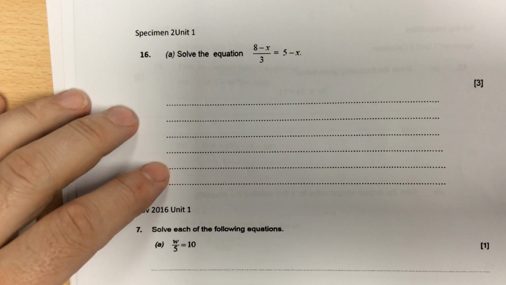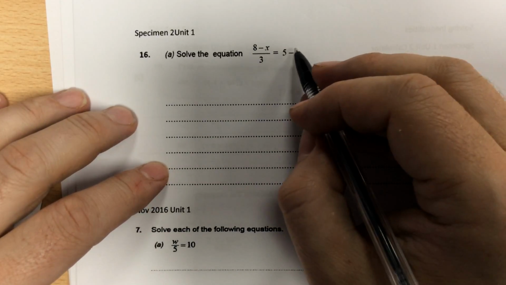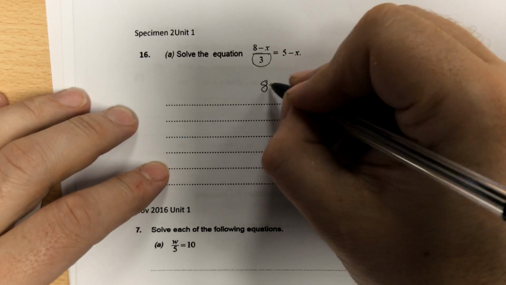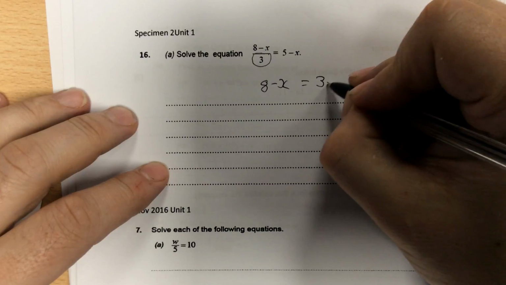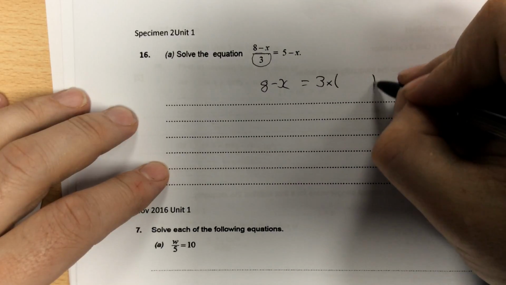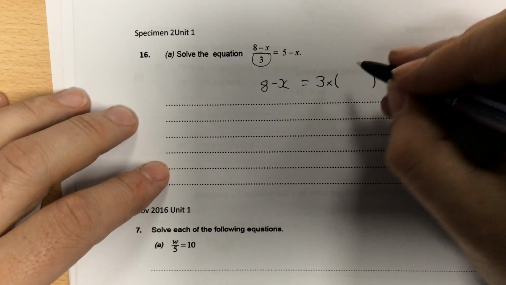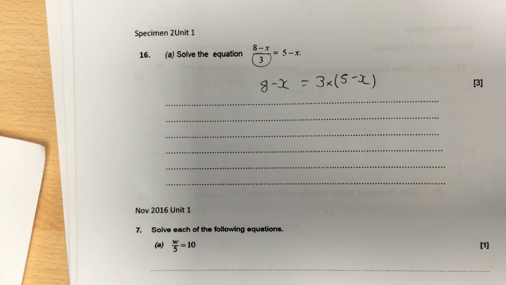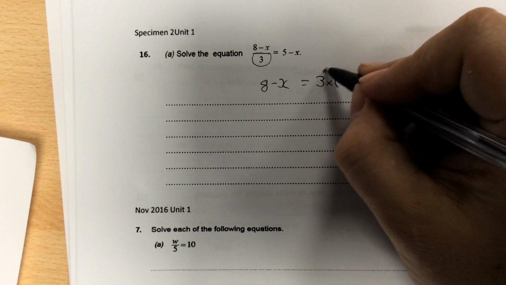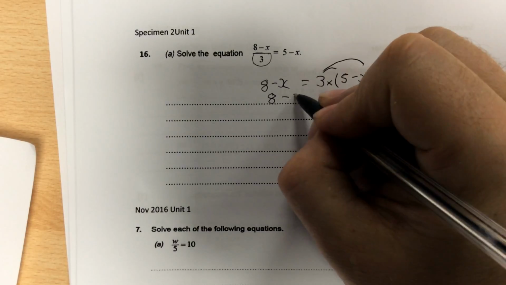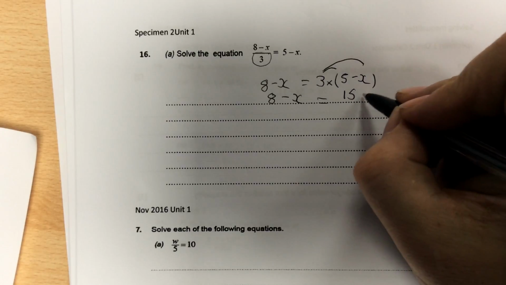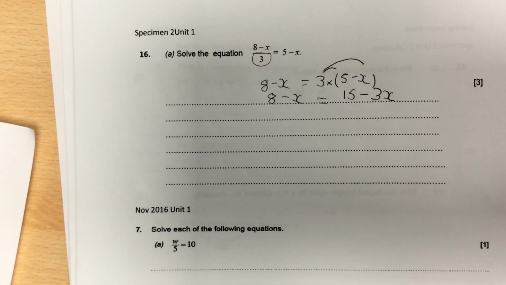This question means you've got 8 minus x all divided by 3 is equal to 5 minus x. To get rid of that all divided by 3, it goes up the other side, and the opposite of divide is times. But then because you're timesing it by more than one term, because you've got to times by 5 and take away x, you put a bracket round the 5 take away x. You then look at it and you say to yourself, I see a bracket, so I multiply out the bracket. So you get 8 minus x is equal 3 5s are 15, and then 3 times minus x is minus 3x. It's now in the same situation as the last one.